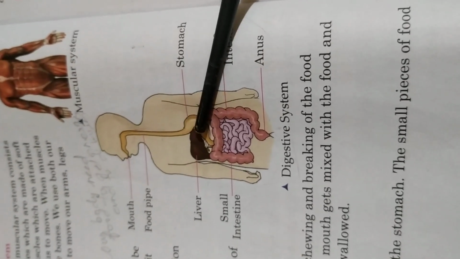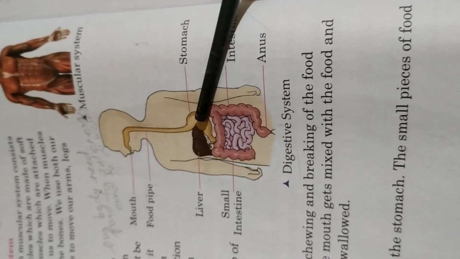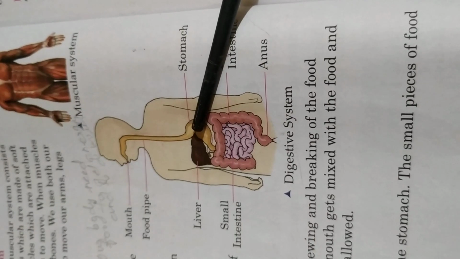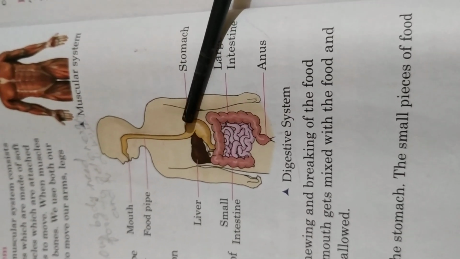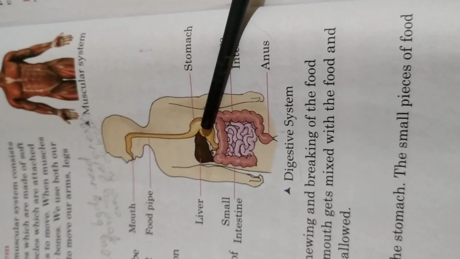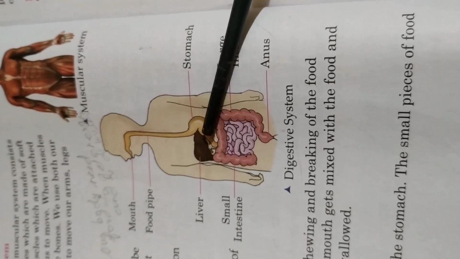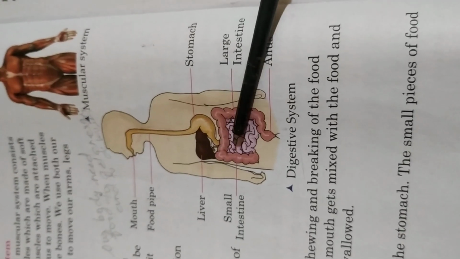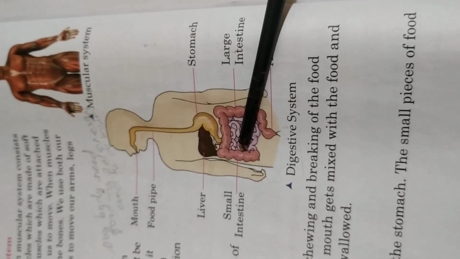Because food cannot go into the other parts if it is not in the form of a paste. Then this food, in paste form, is passed into the small intestine, the internal coil shaped part, children, this is the small intestine.